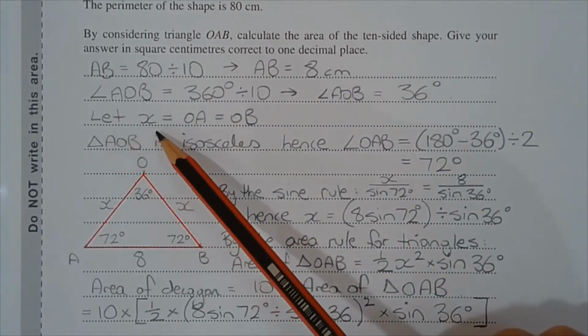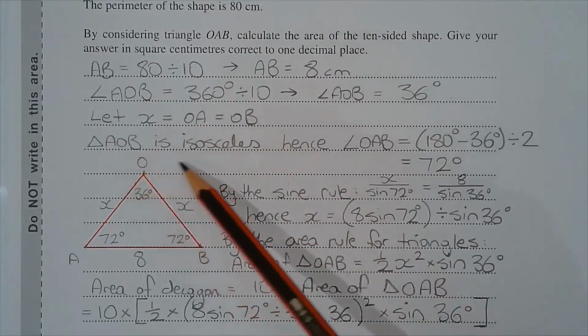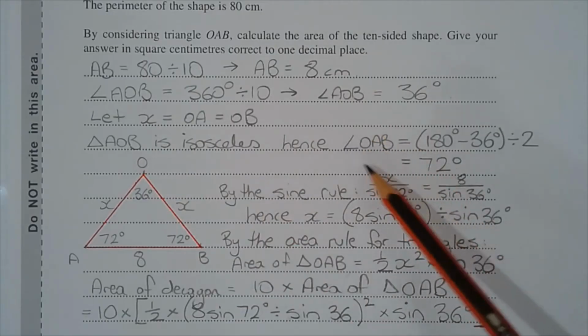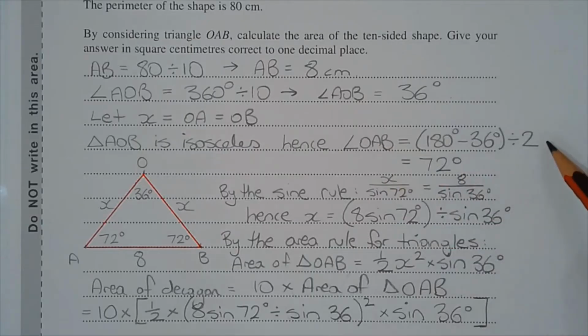Now let x equal OA equal OB, and because OA equals OB, triangle AOB is isosceles. And hence, angle OAB, so that's one of the base angles, is equal to (180 degrees minus 36 degrees) divided by 2, which equals 72 degrees. And that's shown in this diagram here.